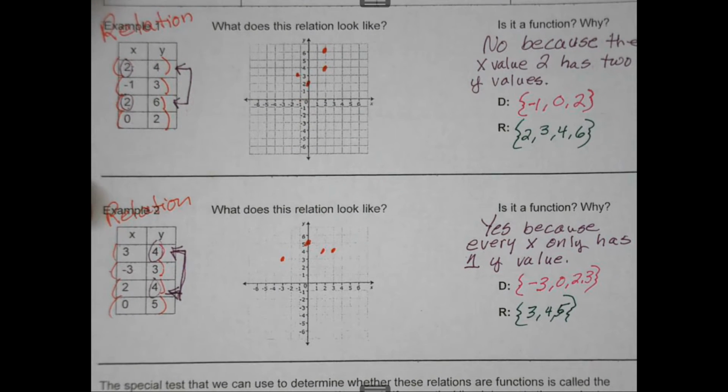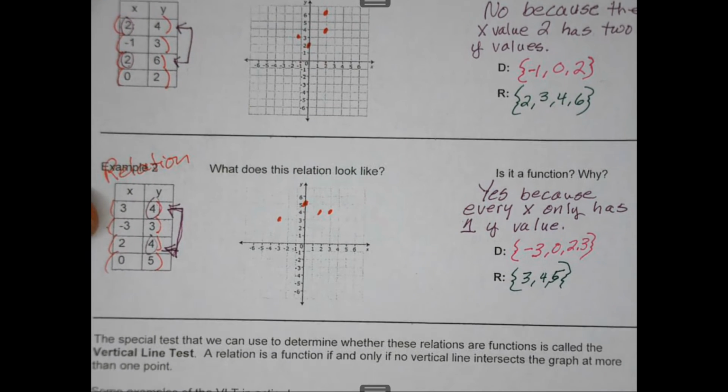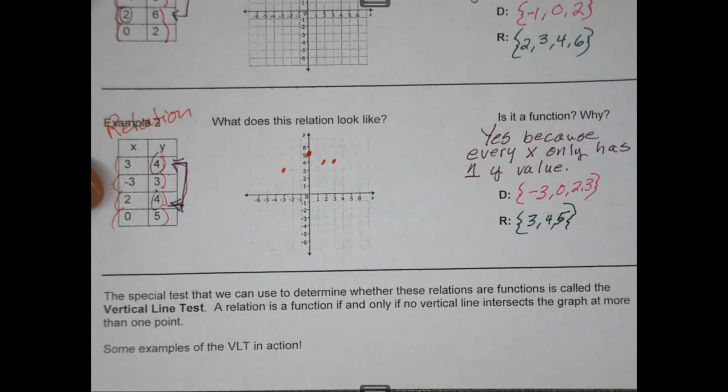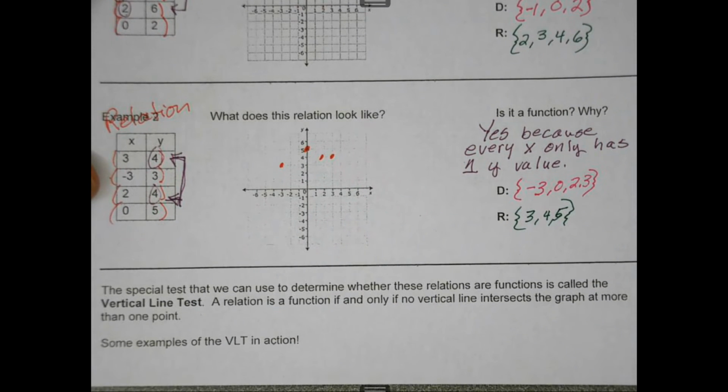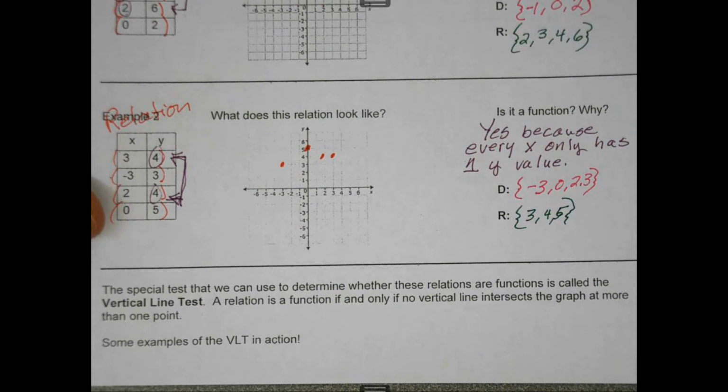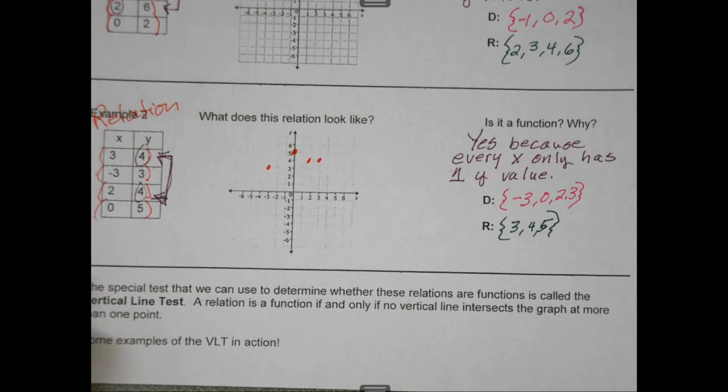That's the worst curly bracket I ever made. All right, now there is what's called a vertical line test to determine whether relations are functions. Okay, this comes in real handy, especially when we start looking at the continuous functions on the back.